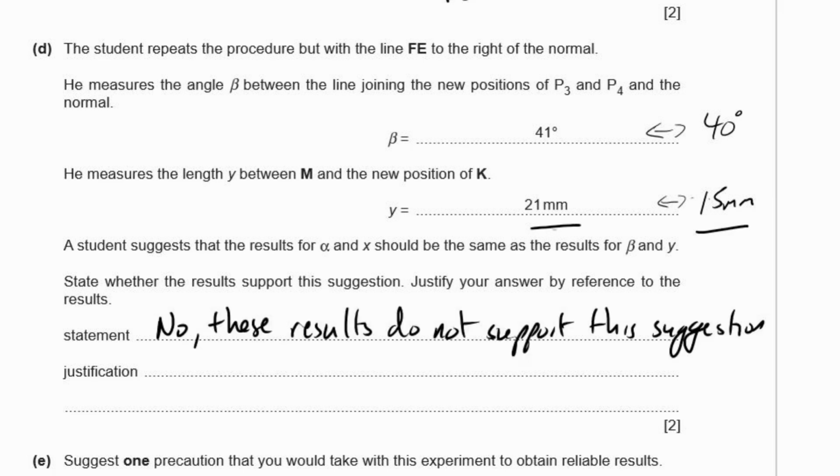And why not? Well, I'm going to say that the results are outside of the experimental error. There's a 6 millimeter difference between x and y. X is 15 millimeters and y is 21 millimeters. This is too big for experimental error.